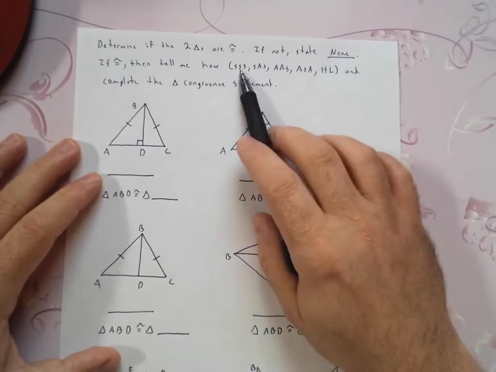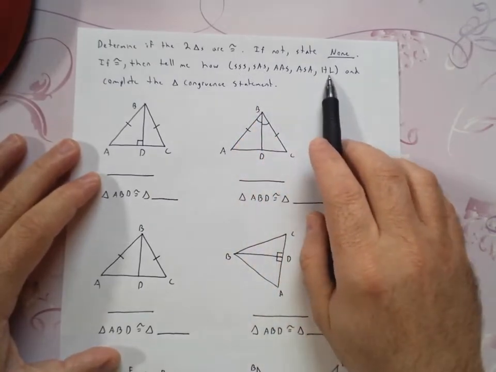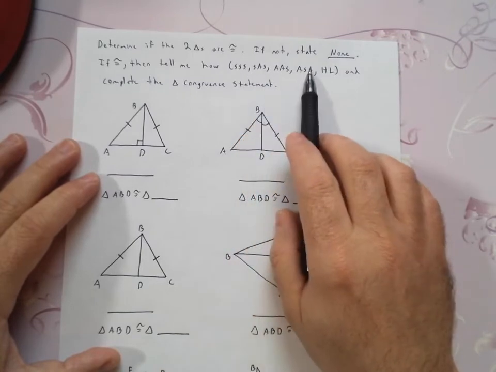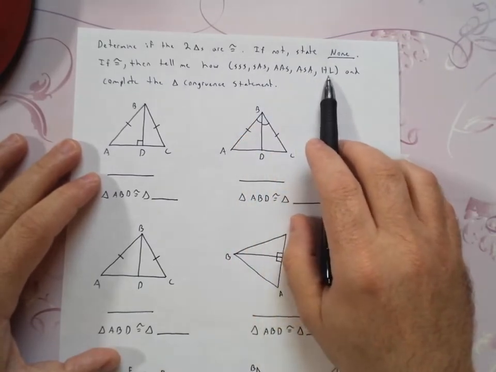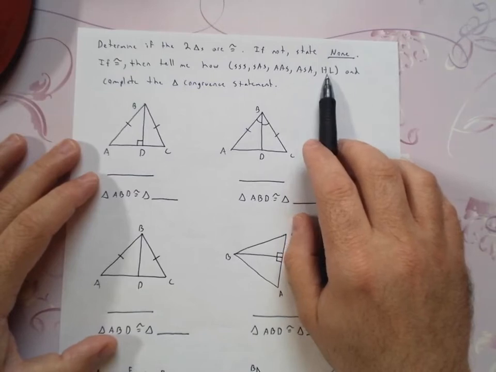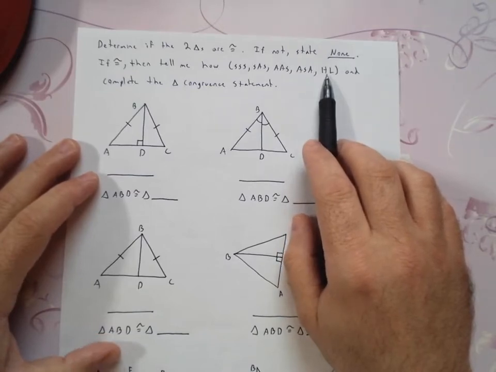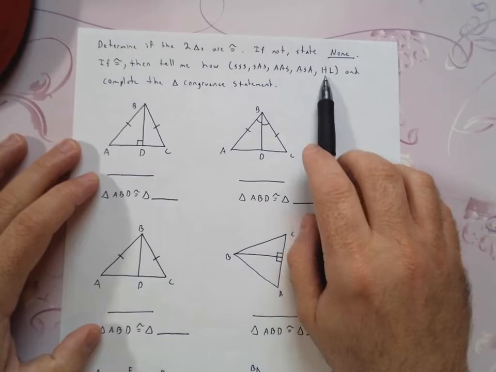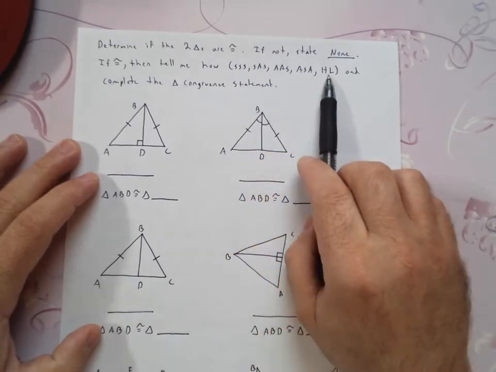And if you know they're congruent, it's got to be one of these 5 reasons now. I'm bringing back in those 4 reasons from the last concept, but now I'm adding in HL because maybe HL will work for these. Hypotenuse leg only works if they're right triangles. So if they're not right triangles, don't use HL. Any one of these 5 reasons can prove these triangles congruent.